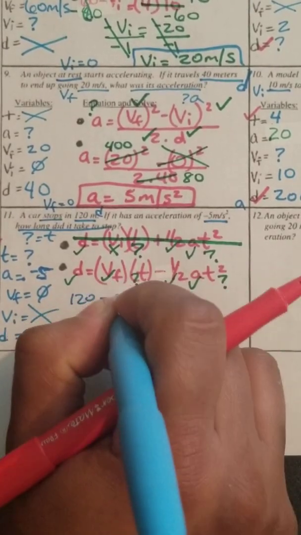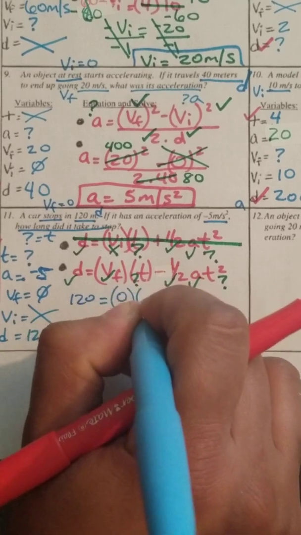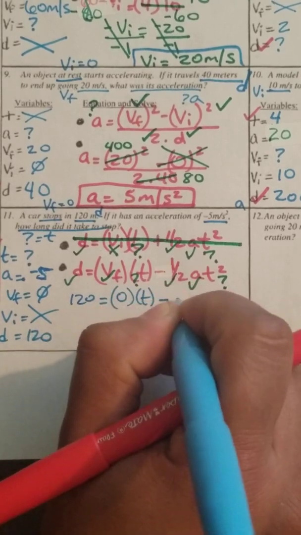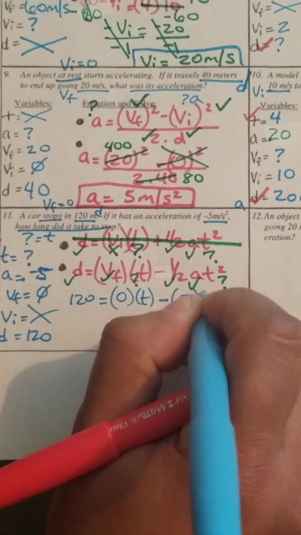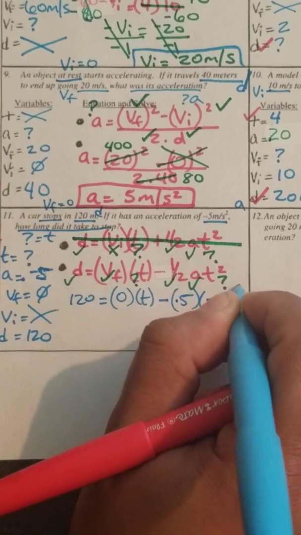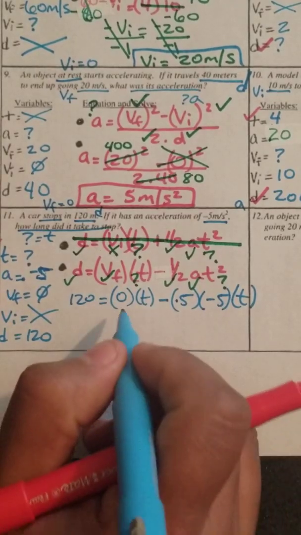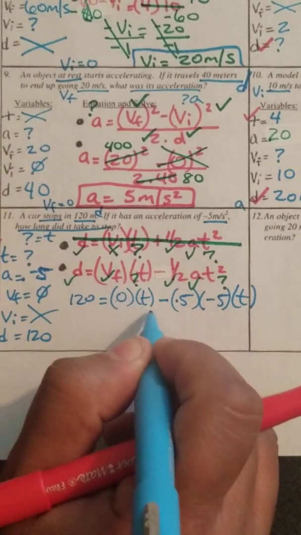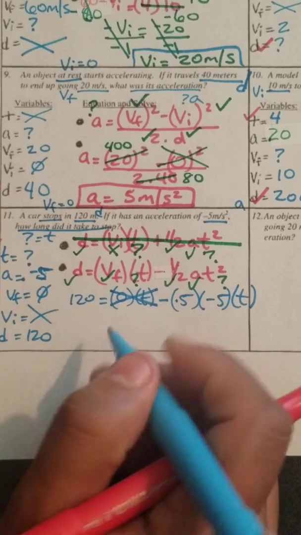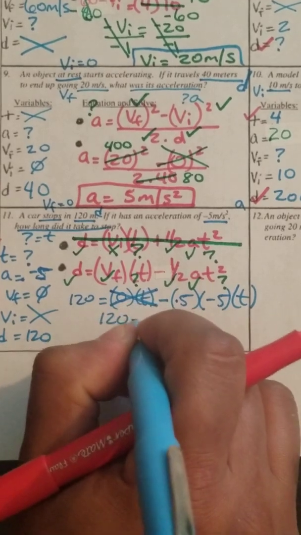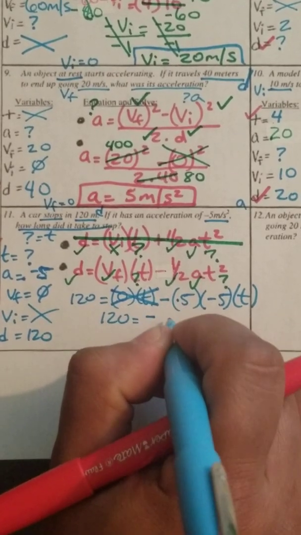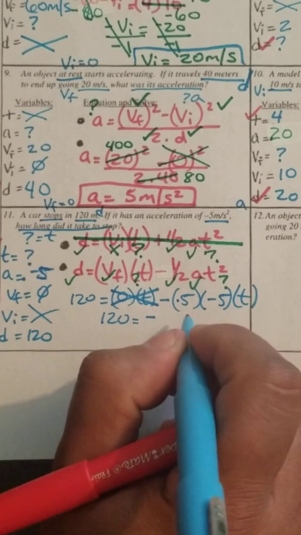120 equals 0 times T minus 0.5 times -5 times T squared. 0 times T doesn't matter what that is, it's 0, so let's X that out. 120 equals minus, let's go ahead and do that.